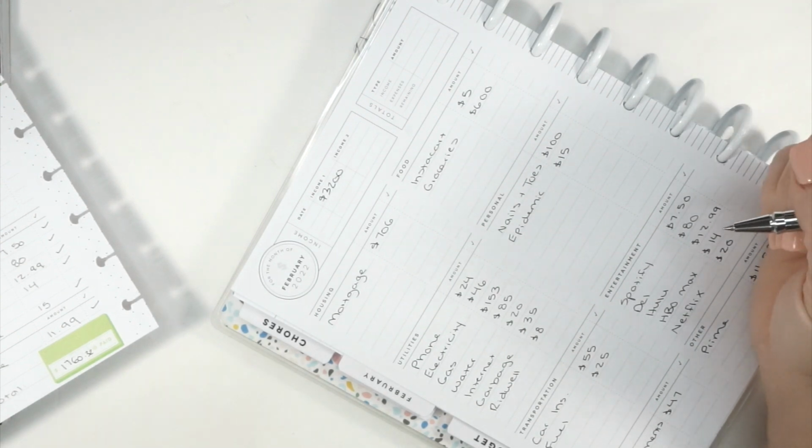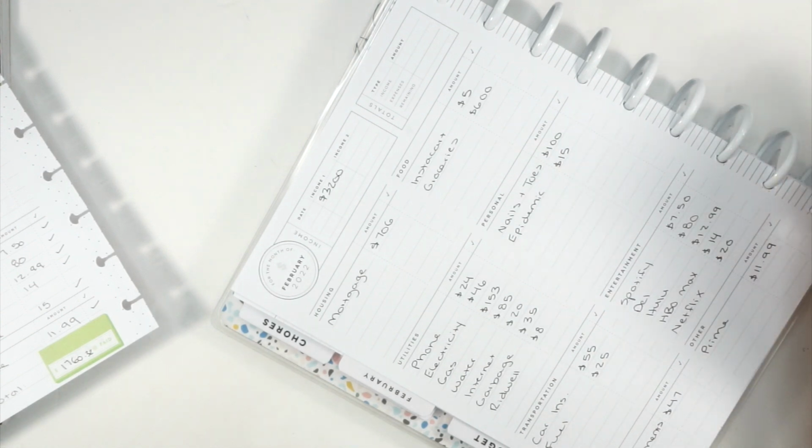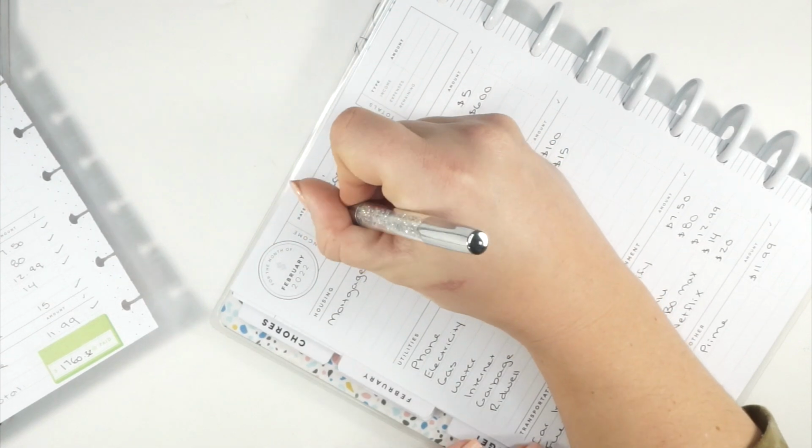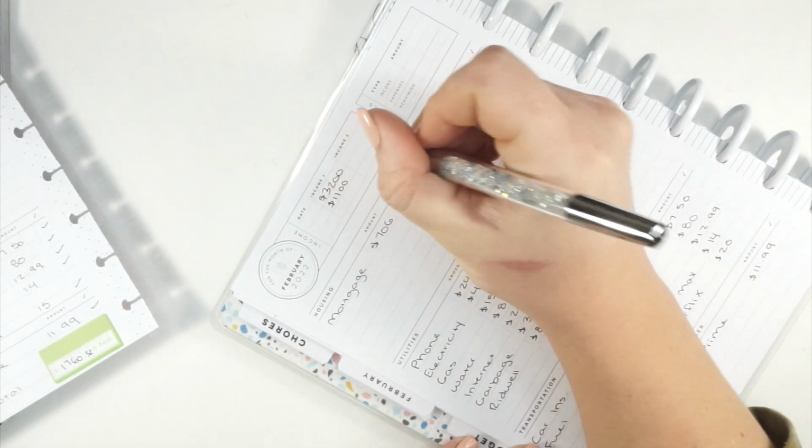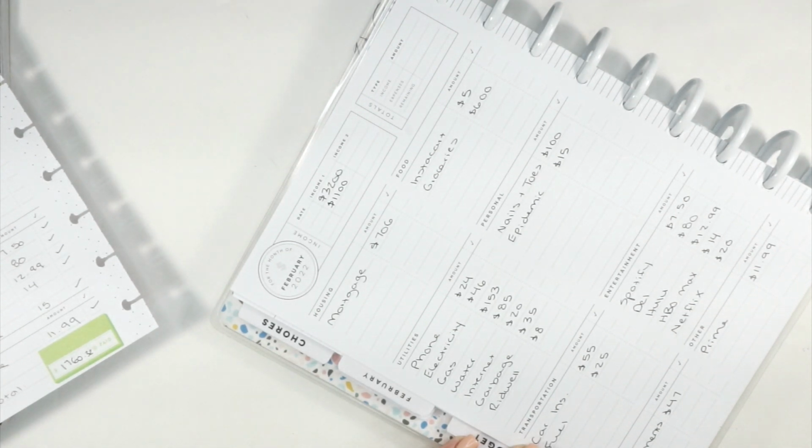I can't say when and where these sources are coming from, but I'm going to ballpark it right around $1,100. My social media earnings have gone up this month. Last month they were right around $700, and this month they're around $1,100.